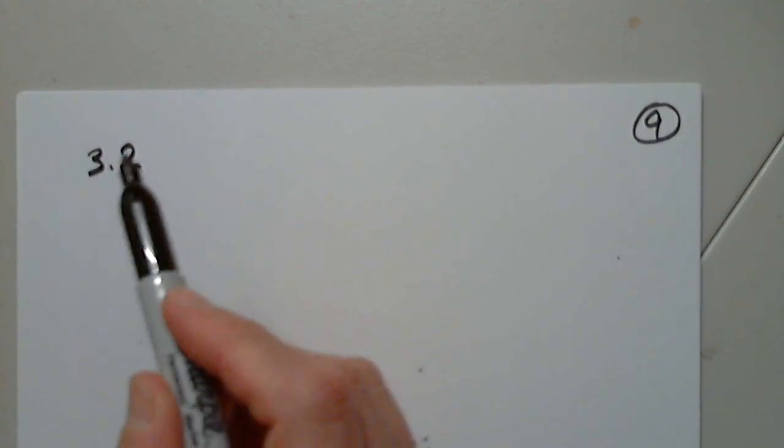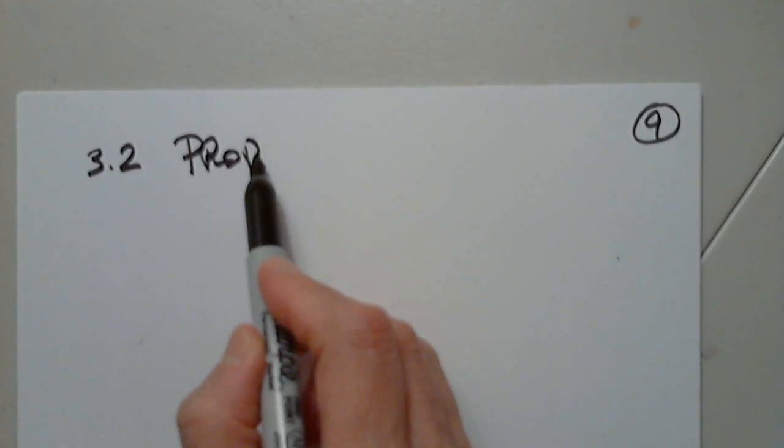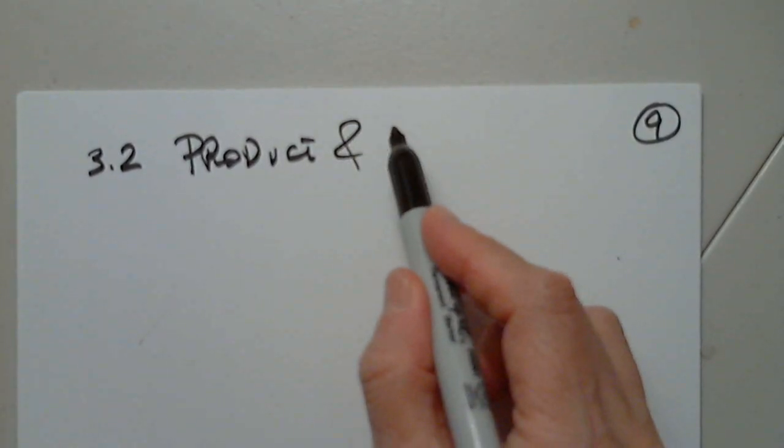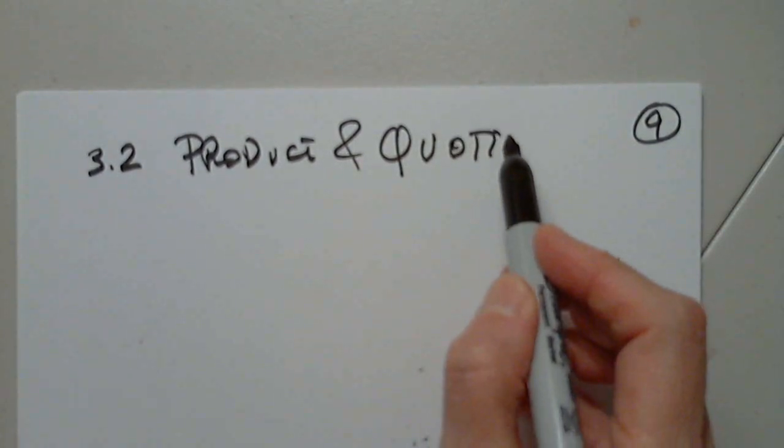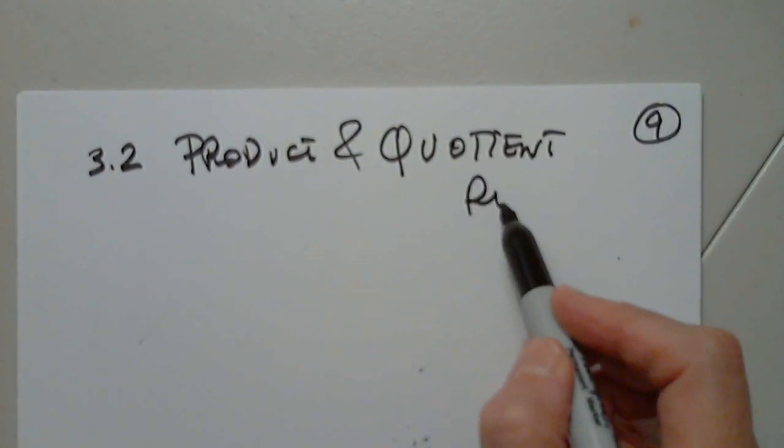Okay, so we are moving on now to section 3.2. We are going to add more rules, and we're going to add rules for a while. So 3.2, product and quotient rules.